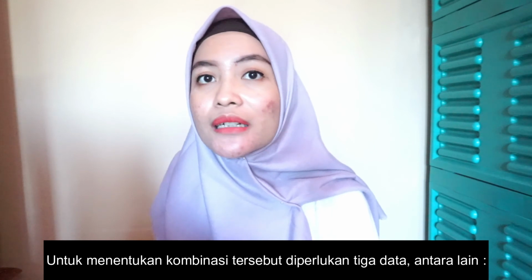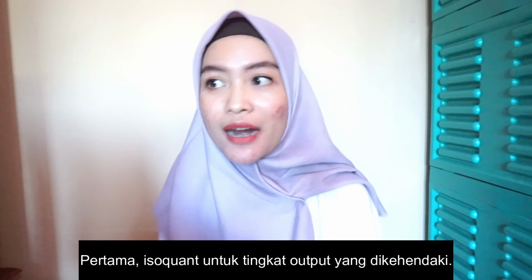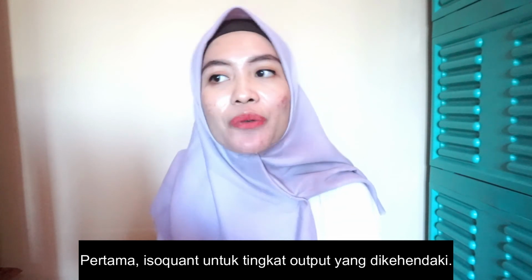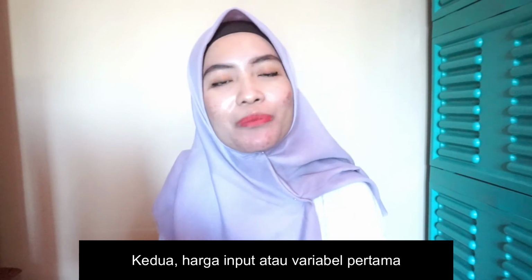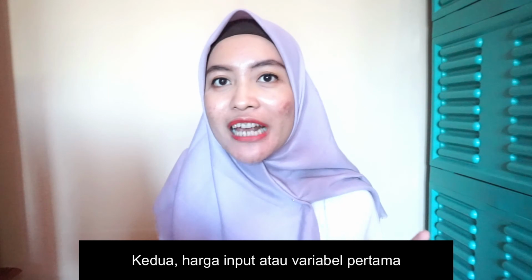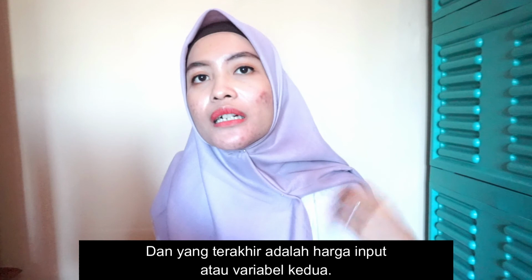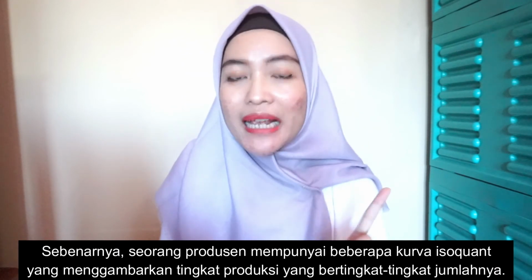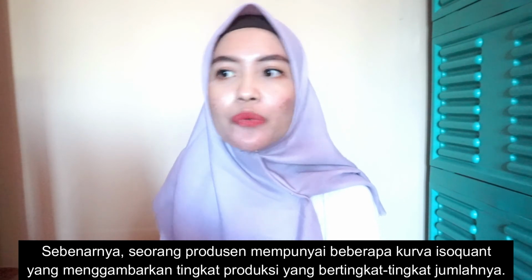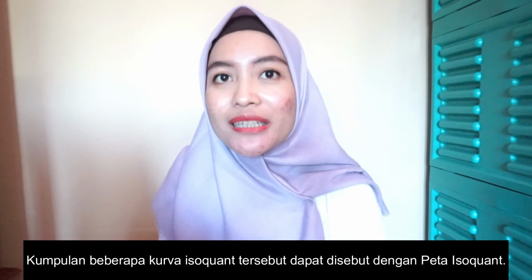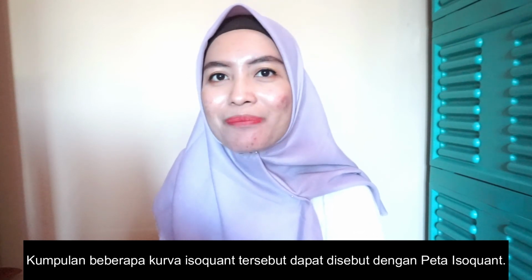To determine the combination, we will need three data in it. There are, first, isoquant for desired output level. Second, input price of the first variable, and the third is input price of the second variable. In fact, a producer has several isoquant curves that describe the level of production which is graded in quantity. This collection of several isoquant curves can be called an isoquant map.